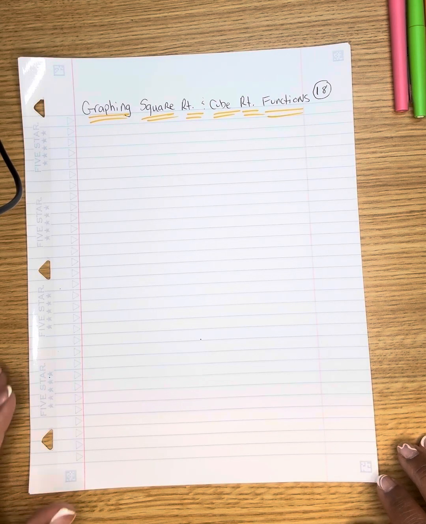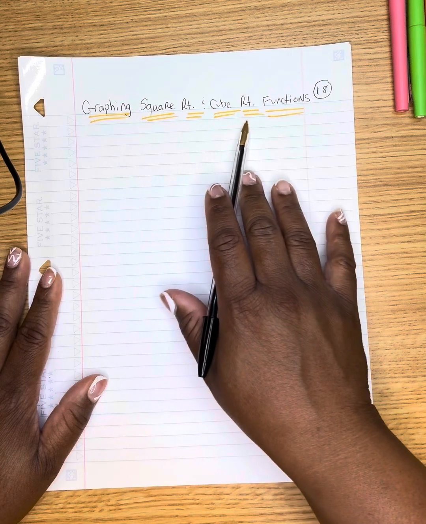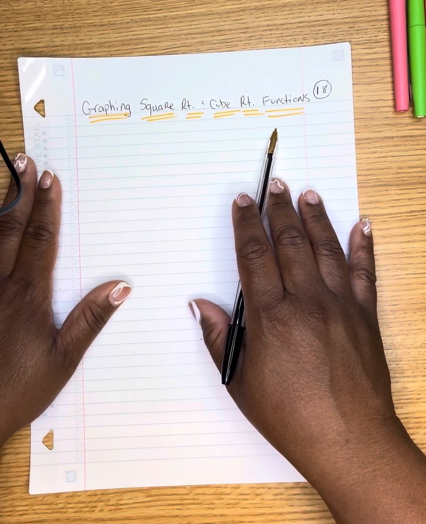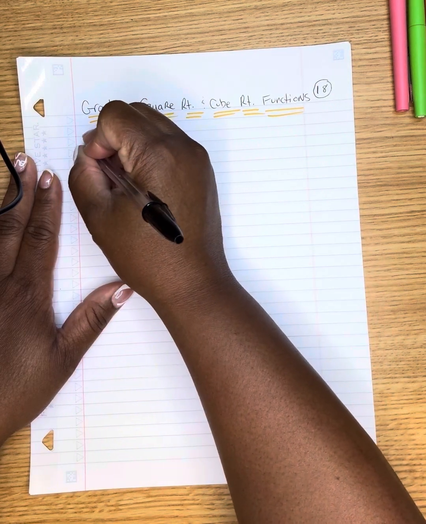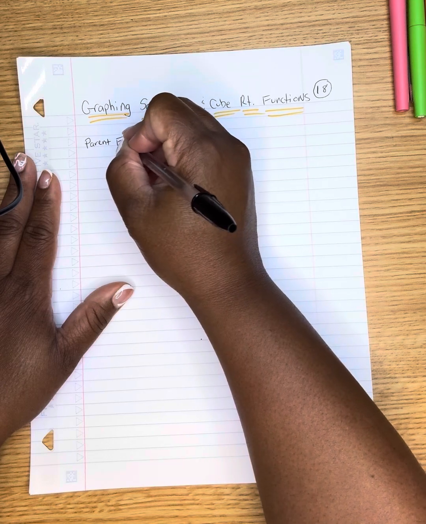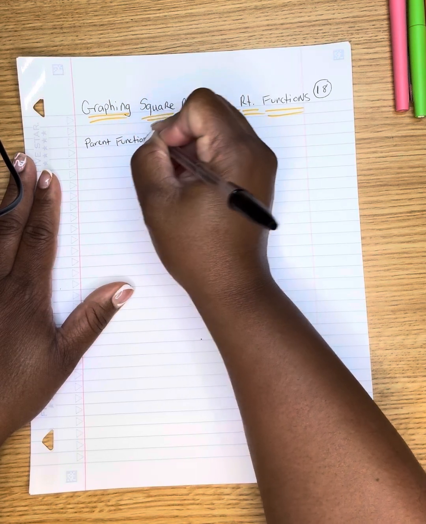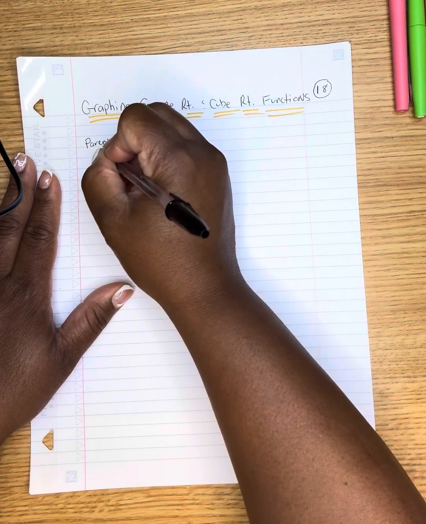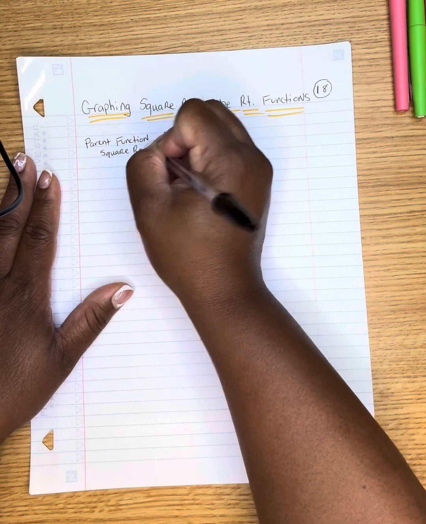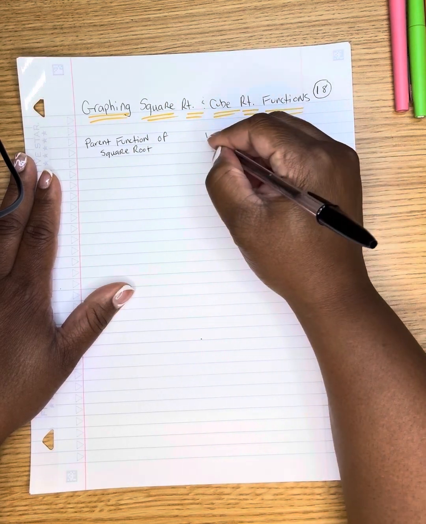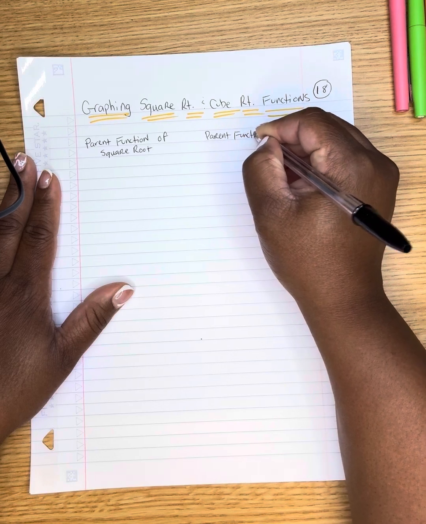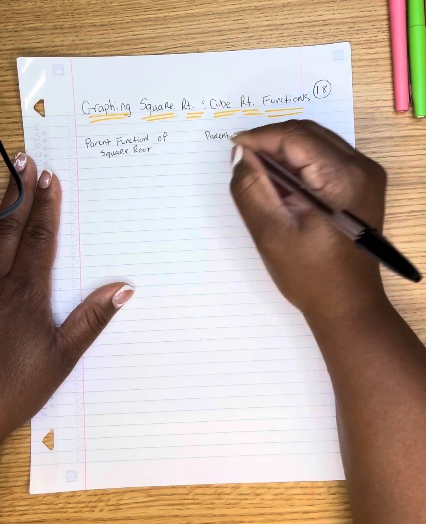All right, guys, today we're going to talk about graphing square root and cube root functions. We're going to start by looking at the parent function of square roots. Then we're going to look at the parent function of cube roots.